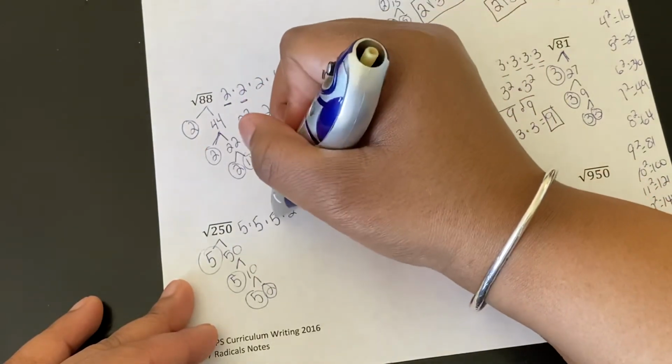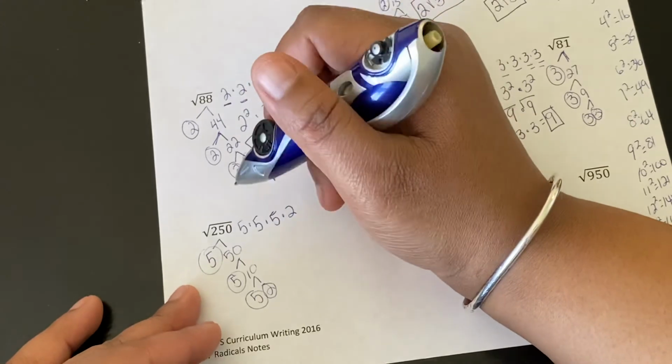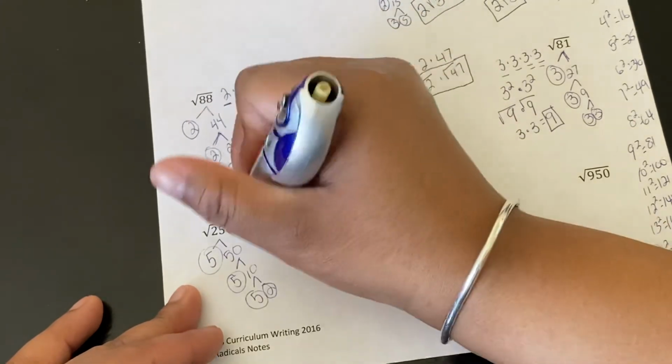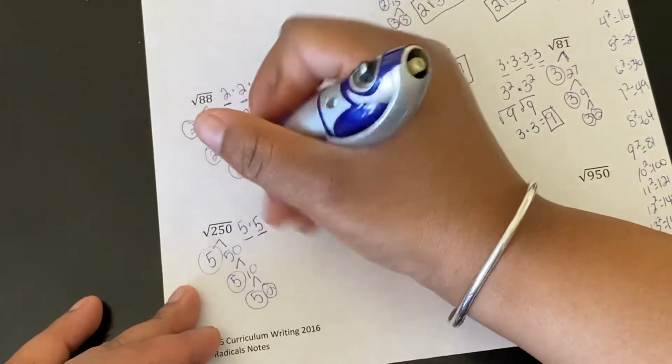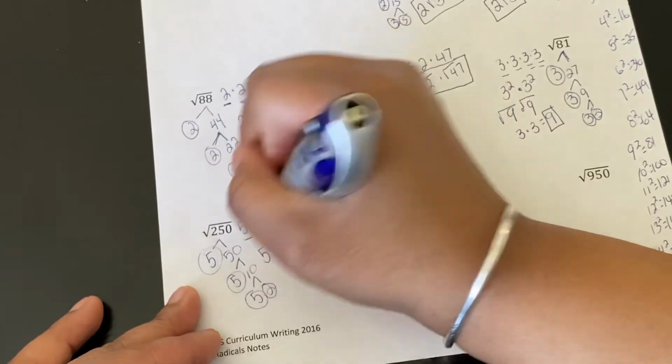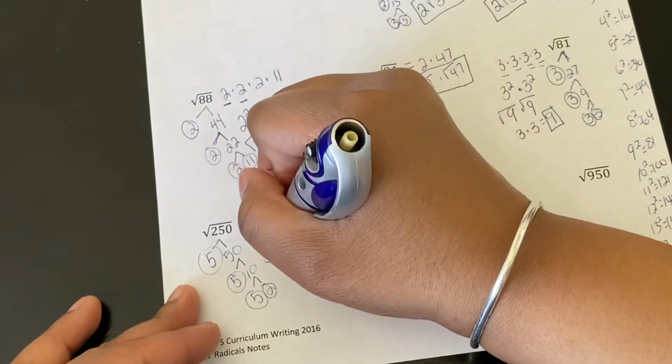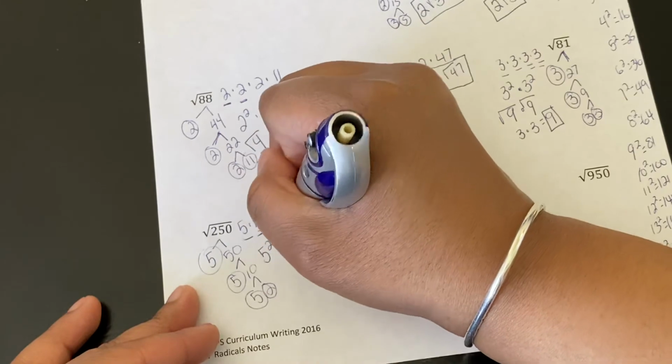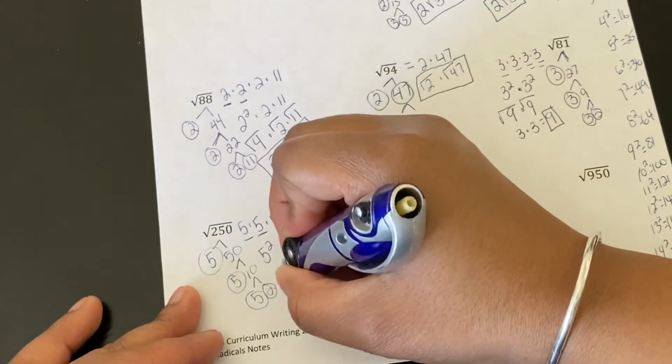Again, we're only concerned with doubles. So we have a triple here, so we only want to concern ourselves with 2 of these 5s. That's like saying 5 squared. And then we have this other 5 times 2. Now 5 squared is 25.